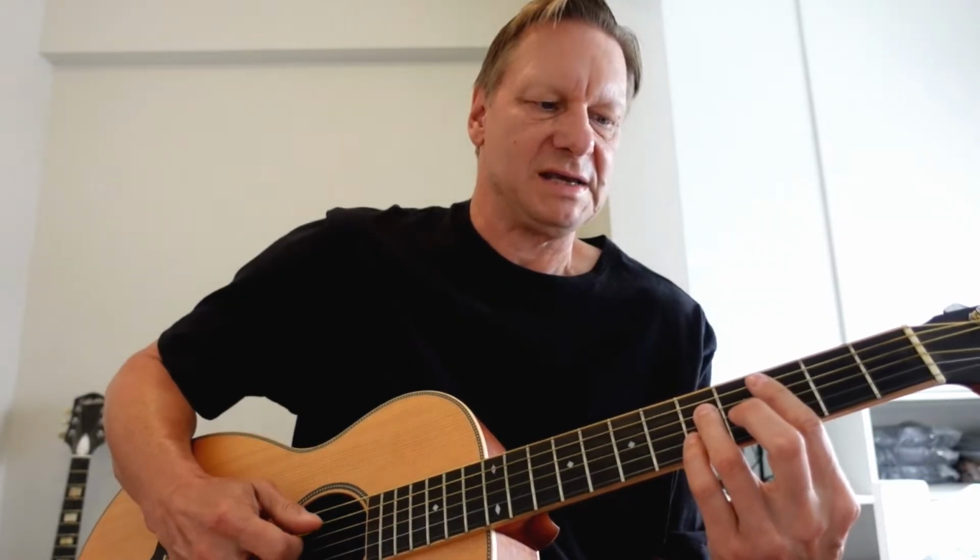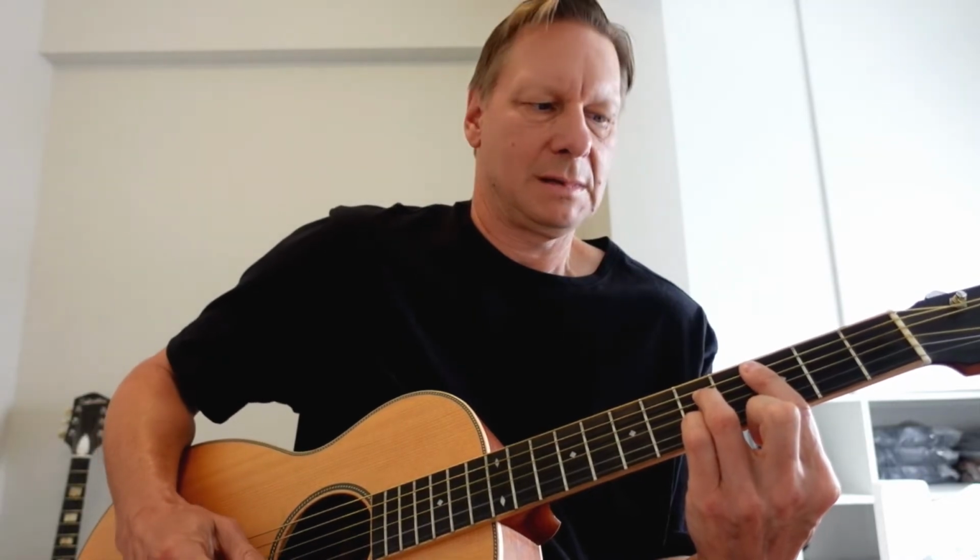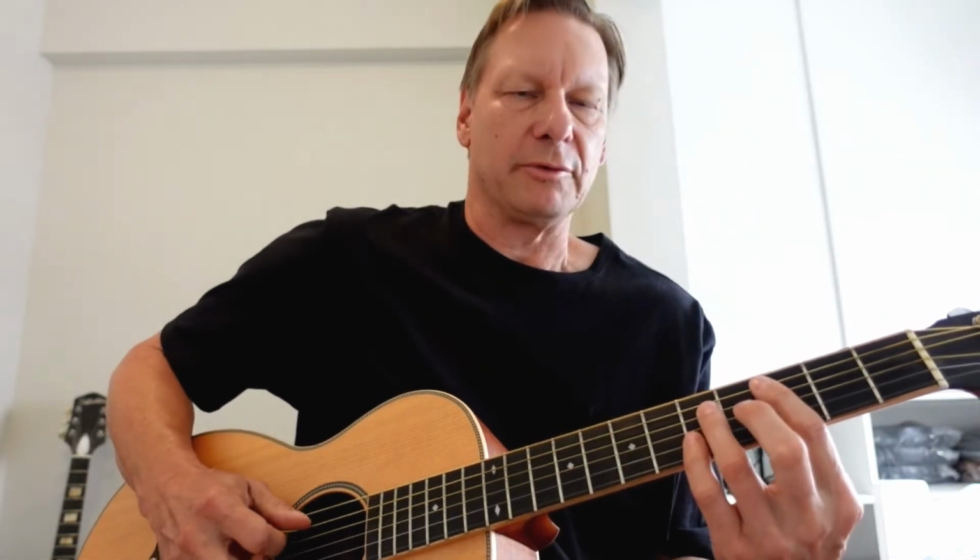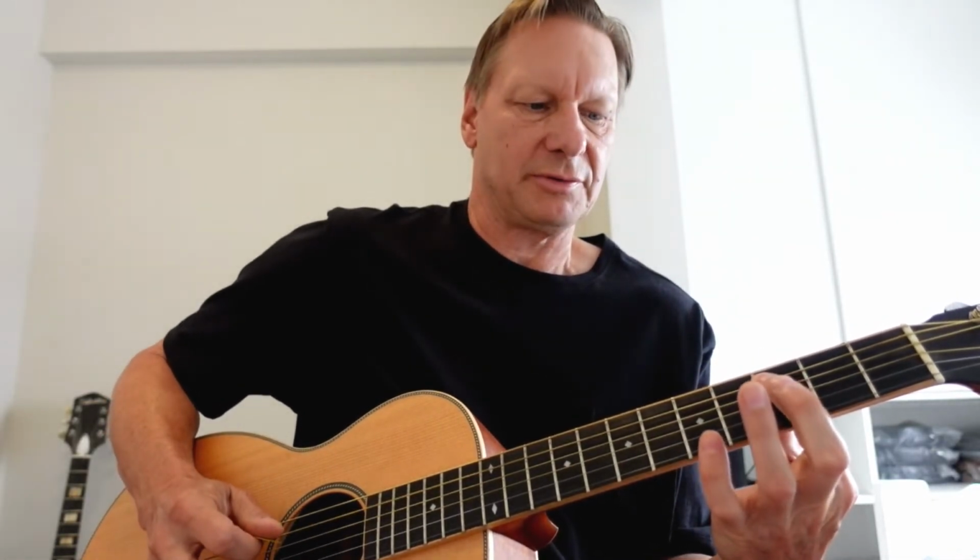The 4 is going to be a C. I'm going to form the C dominant 7 as a bar chord as well. All right, so it's found just right below that 1 note, or the G. And my root is right here at the 3rd fret of the A string and at the 5th fret of the G string.